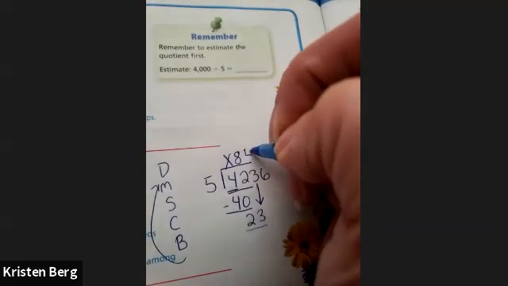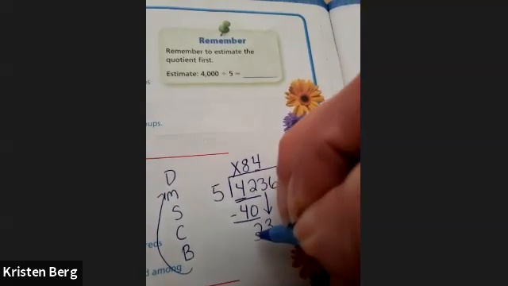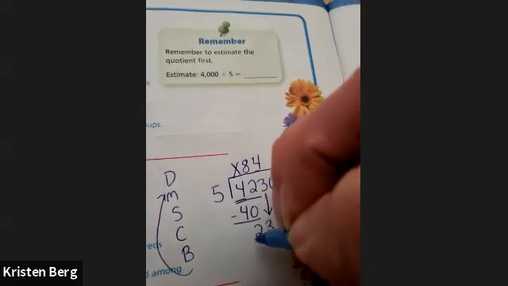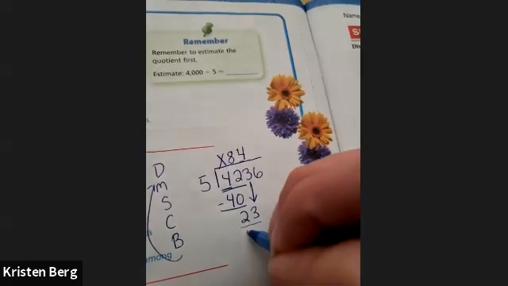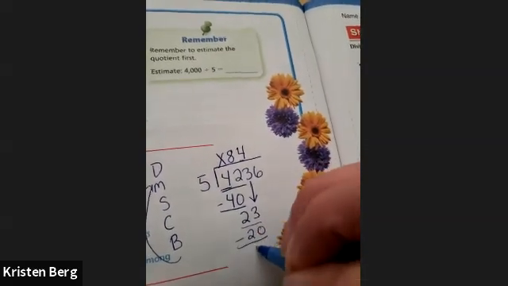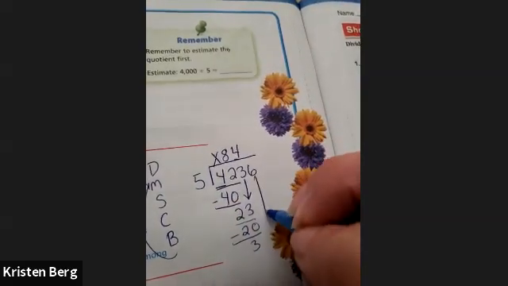So you see how I'm going to put that above the 3, saying that it can go into that 23, 4 times. 4 times 5 is 20. Subtract it, that would be 3. Then I can check, yes, it is good.